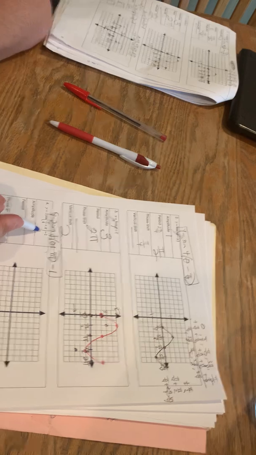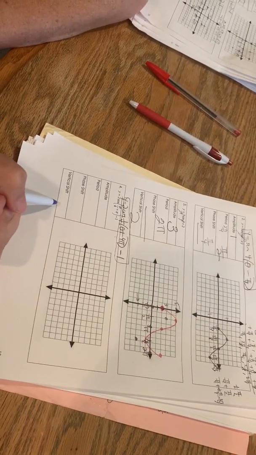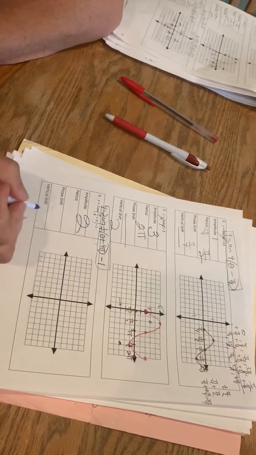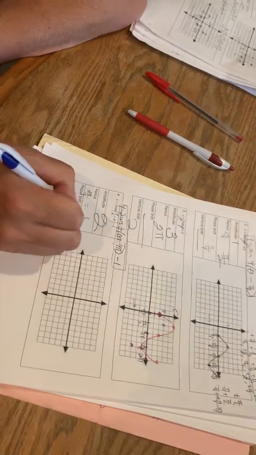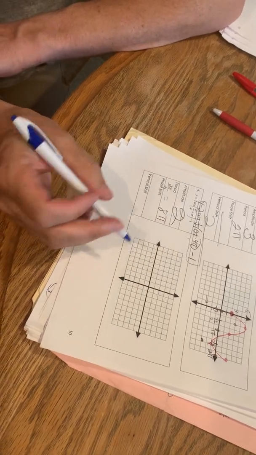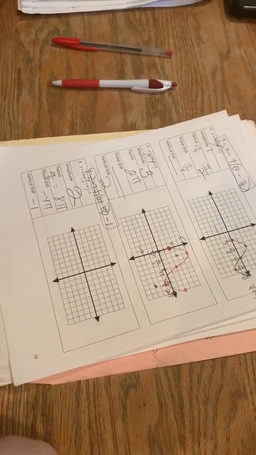This should be equivalent to what was given, and it's probably easier to figure out all these characteristics. Amplitude is the number in front of the trig function, that's 2. Period is 2 pi divided by a fourth, that is 8 pi. Phase shift is negative 4 pi, and the vertical shift is negative 1.